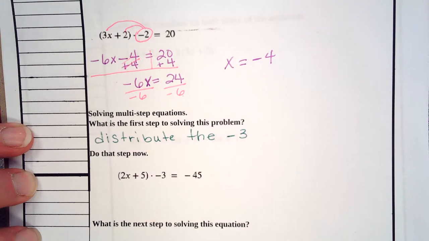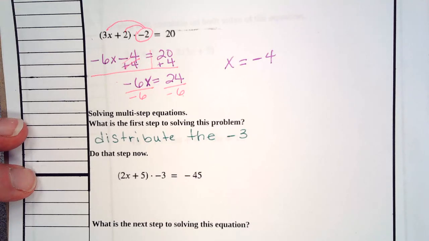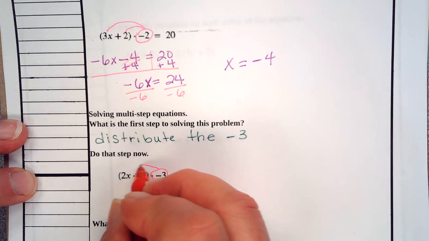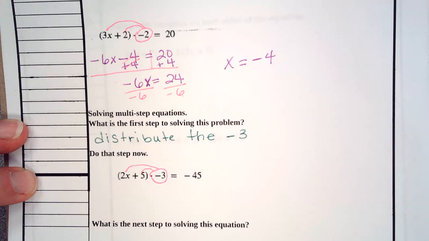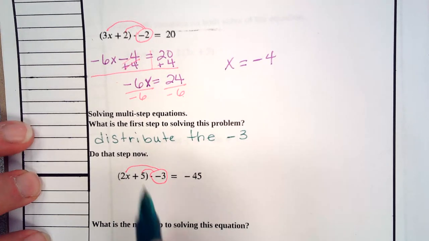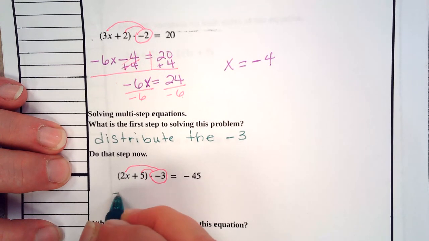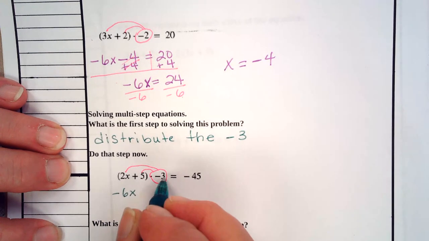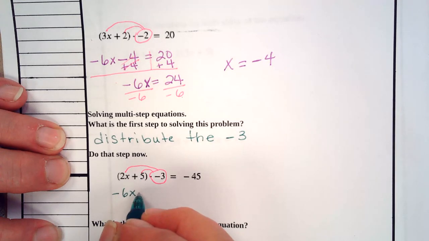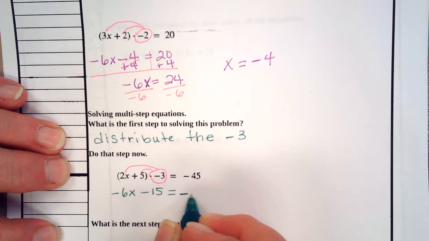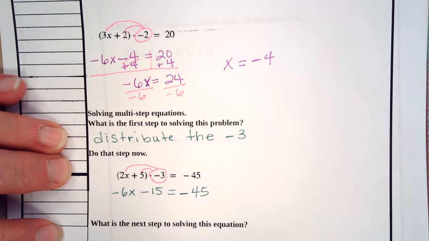What does that look like? Well, I'm going to multiply everything inside the parentheses by -3. -3 times 2x is -6x. -3 times +5 is -15, and that is equal to -45.